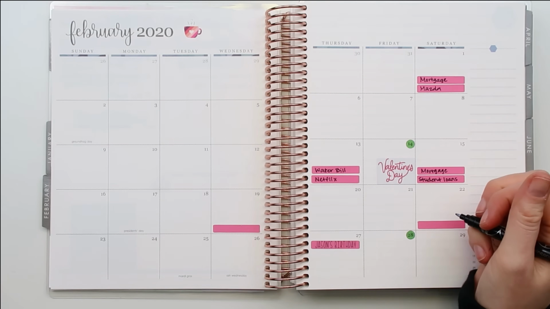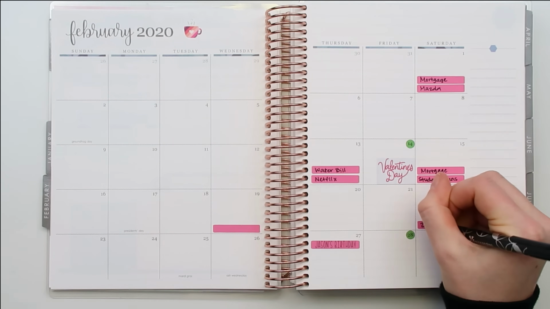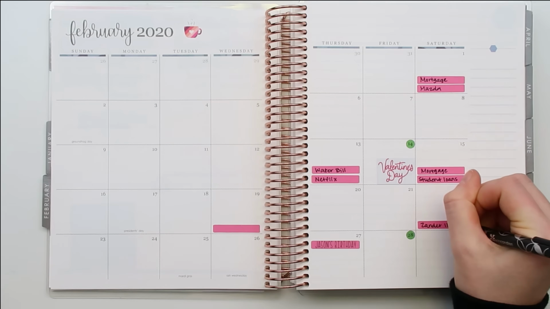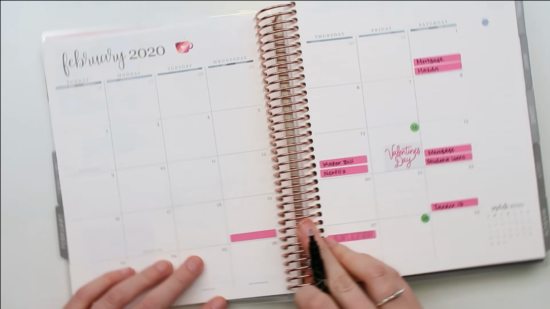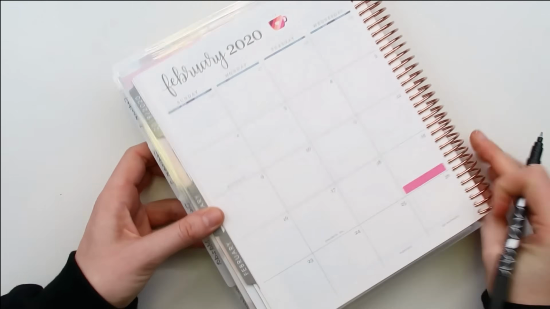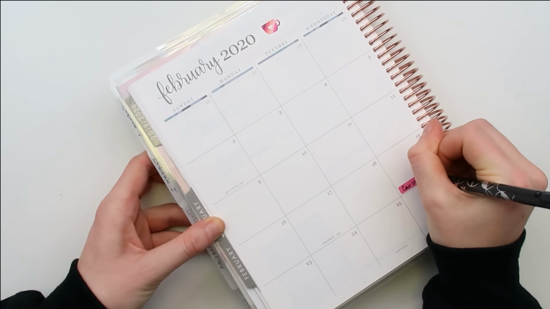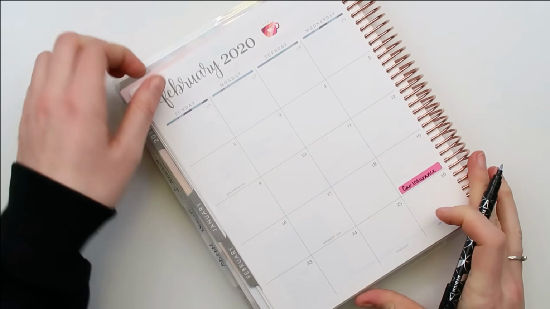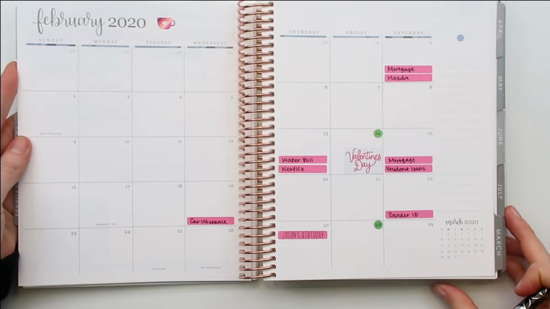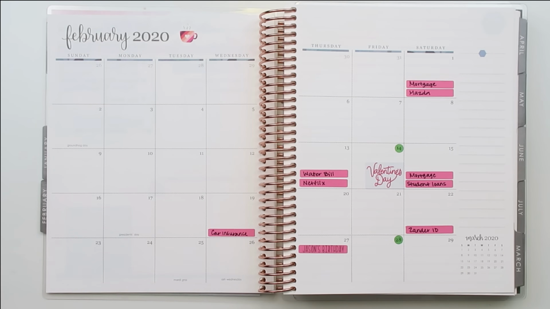The 22nd, I pay for my identity theft insurance, and then on the 19th, I pay my car insurance. So that is all of the bills that I actually have during the month. I'm glad I used pink this month because I think it's really cute.